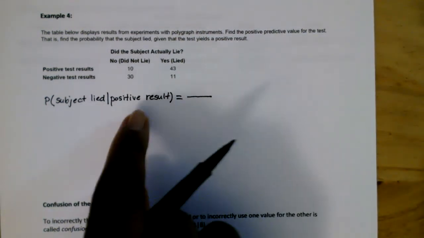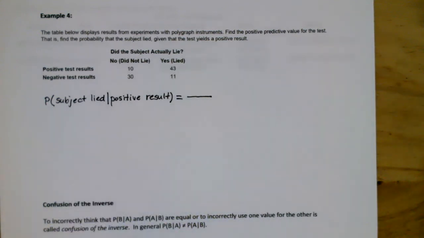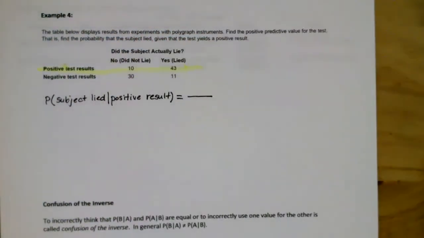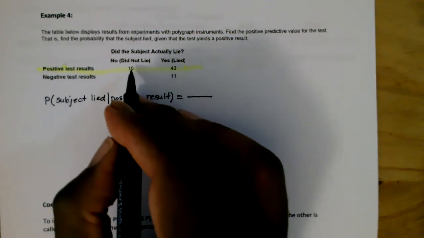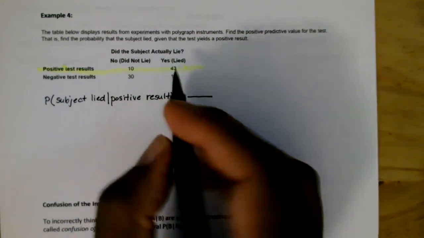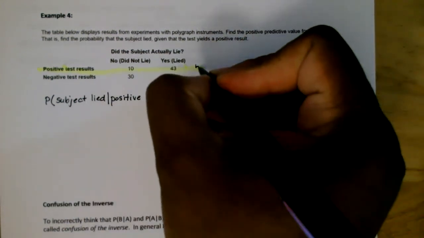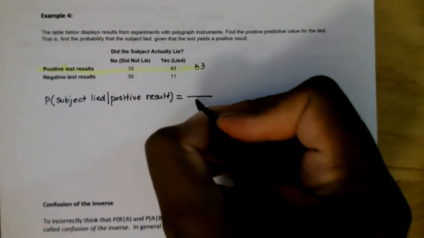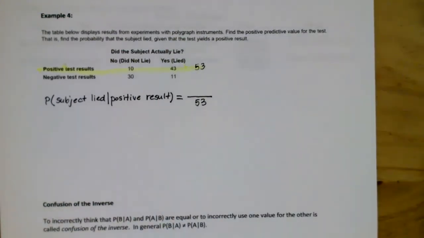All right, let's focus on the positive test result. So I'm going to highlight that row in this table. This represents a positive test result. Let's count how many positive test results there were. If I add 10 and 43 together, I'm going to get 53. So the denominator is going to be 53. We have a total of 53 positive test results.